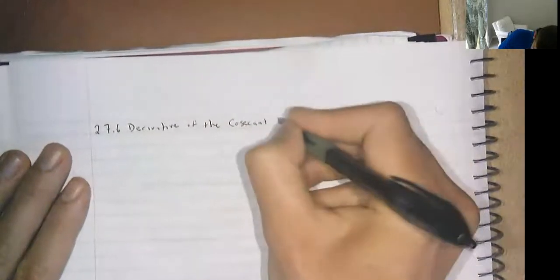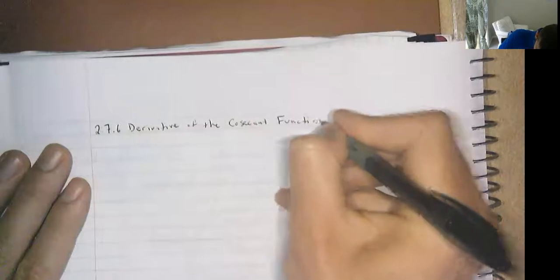And what it is, 2.7.6, is the derivative of the cosecant. So dx of the cosecant of x is equal to the opposite of the cosecant of x times the cotangent of x.